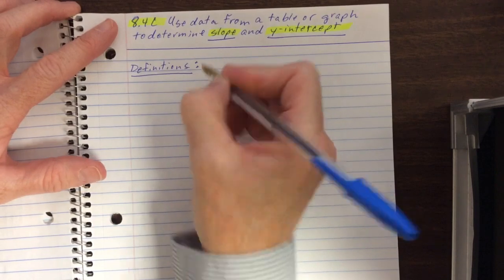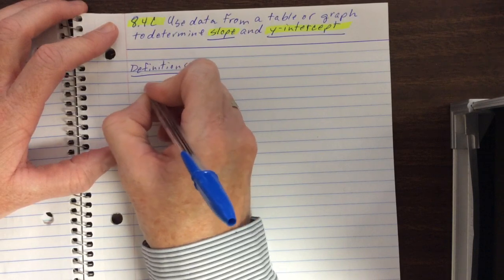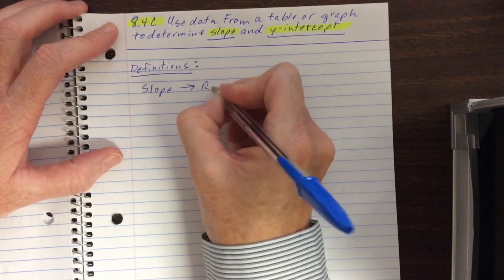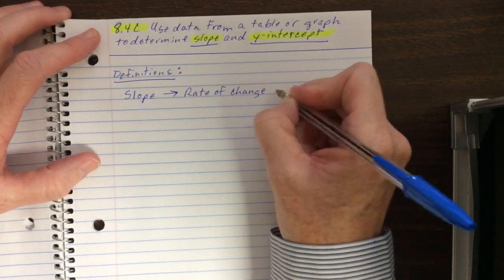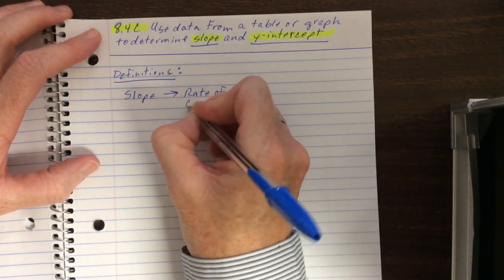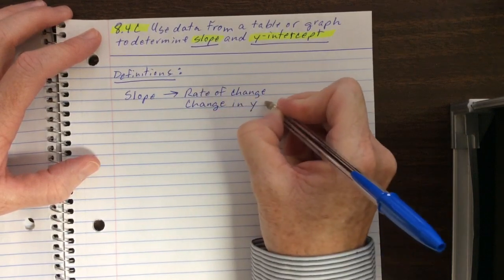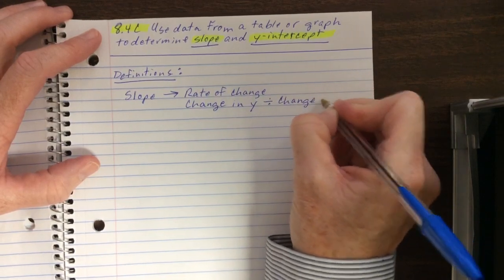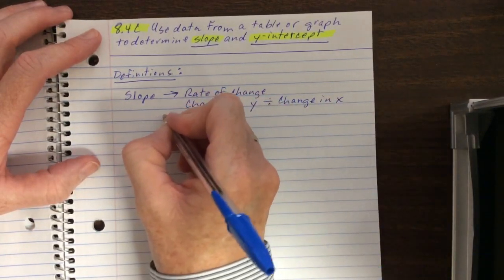We've already talked about slope quite a bit, but as a refresher, let's put slope is the rate of change, a change in y, this is all the same thing, divided by a change in x. And we also refer to it as rise over run.